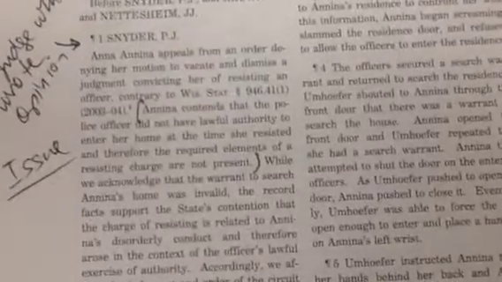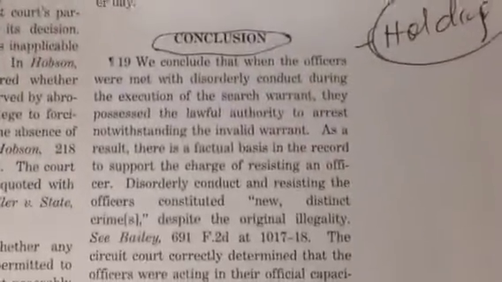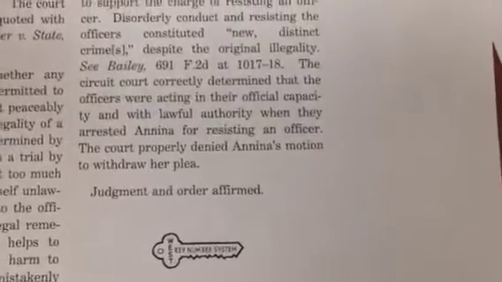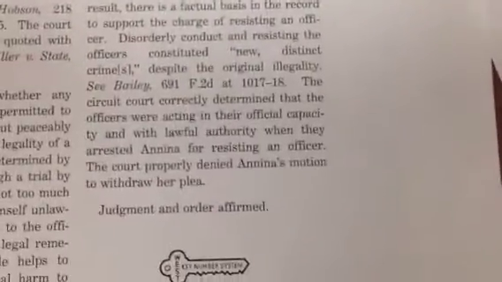So just to review, the court states the issue in the first paragraph, what Anina is contending. The court then goes through the facts of the case, then goes through its reasoning or analysis, and that goes on for a while. And this is all part of its reasoning. Then the court gets to a conclusion, and then finally, in the end, the court makes a disposition. In this case, the judgment and order was affirmed, and you have that. So that's how to read a case.